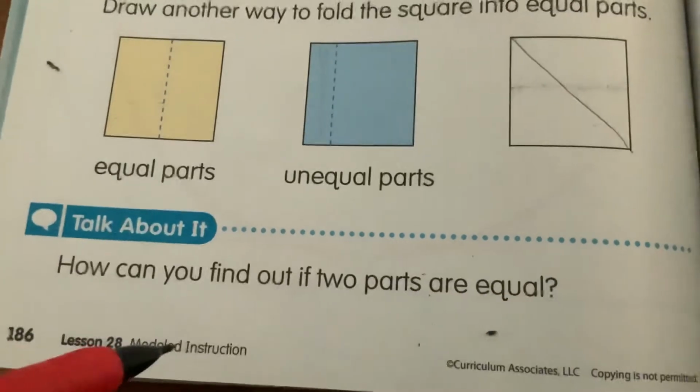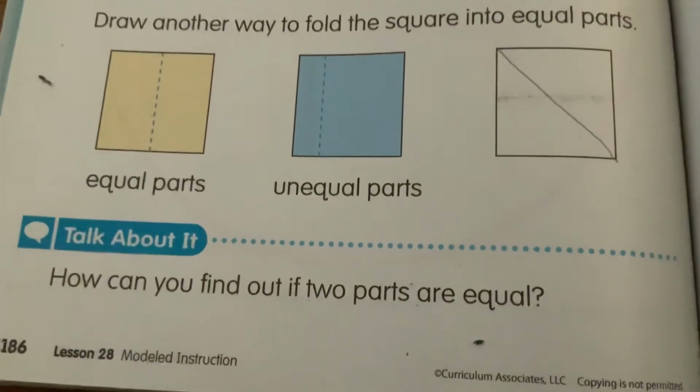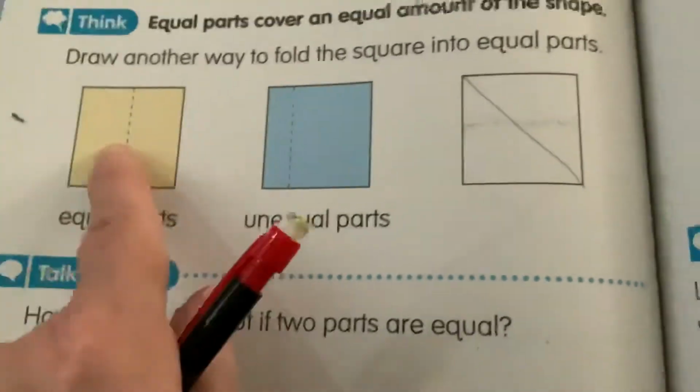Okay, how can you find out if 2 parts are equal? Well, what did I tell you could do here to find out if they were equal? You could cut them out and put one piece on top of the other.